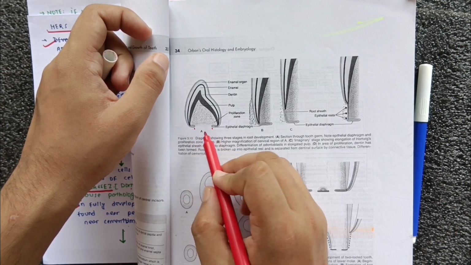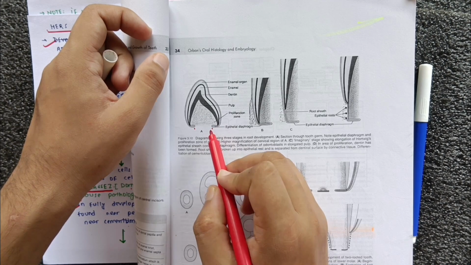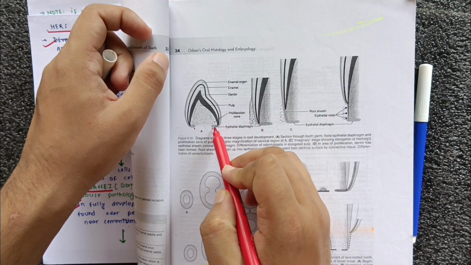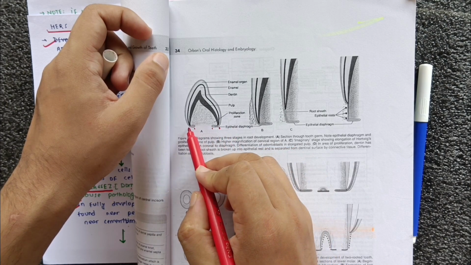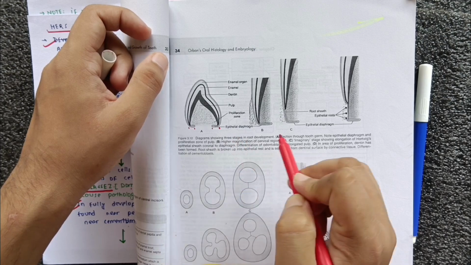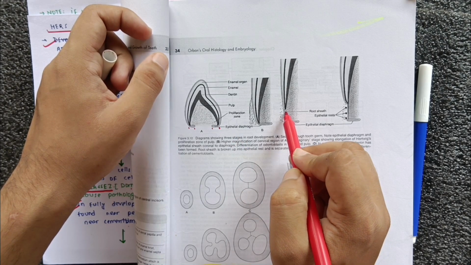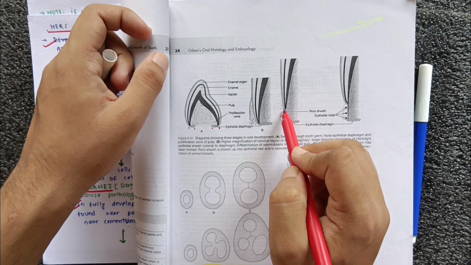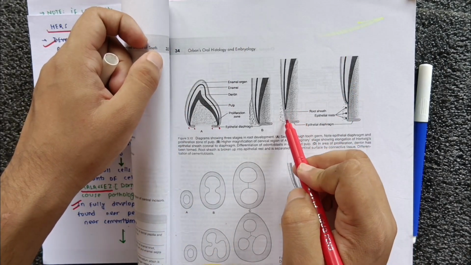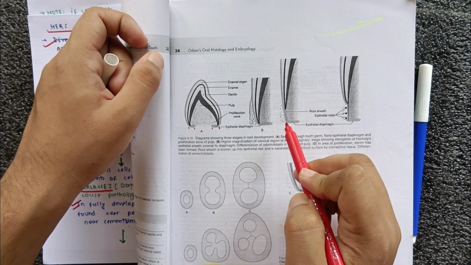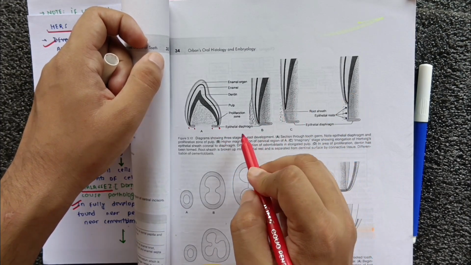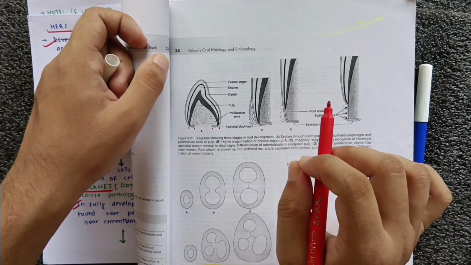The cells that are present in this free end of the epithelial diaphragm do not participate in the proliferation, but the cells that are proximal to this epithelial diaphragm just proliferate and form this structure, so they are forming the root sheath. The proper layer of the two cells is formed by the proliferation of the cells that are proximal to the free end of the epithelial diaphragm. So that is the main concept you should understand.